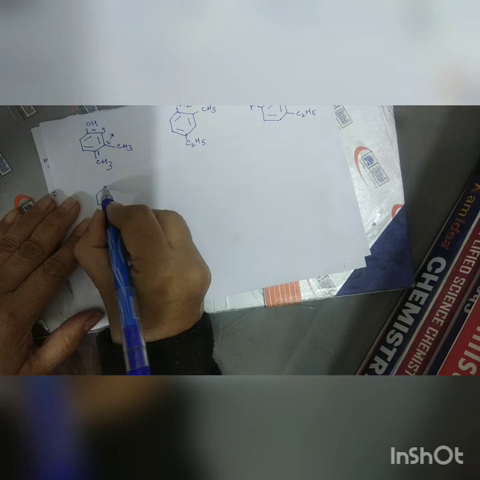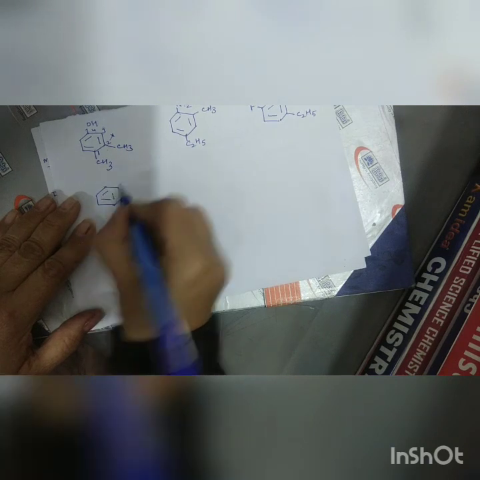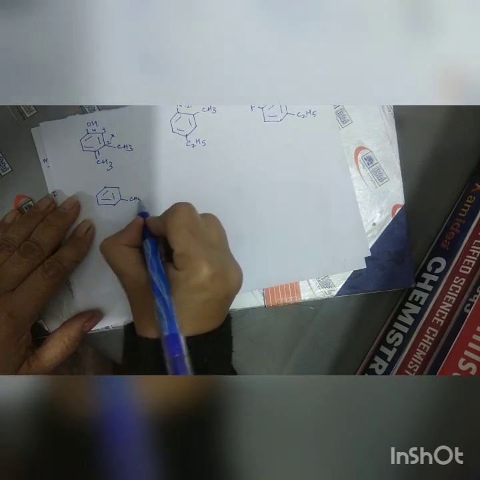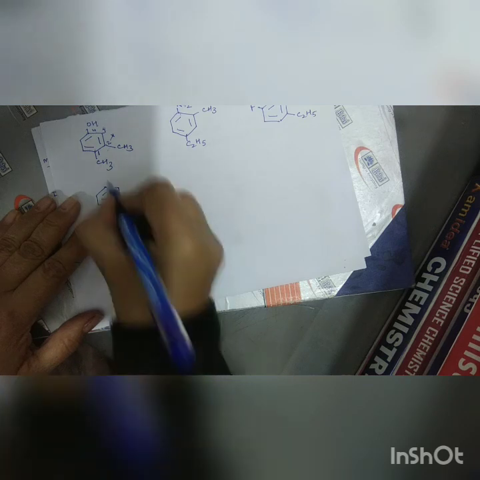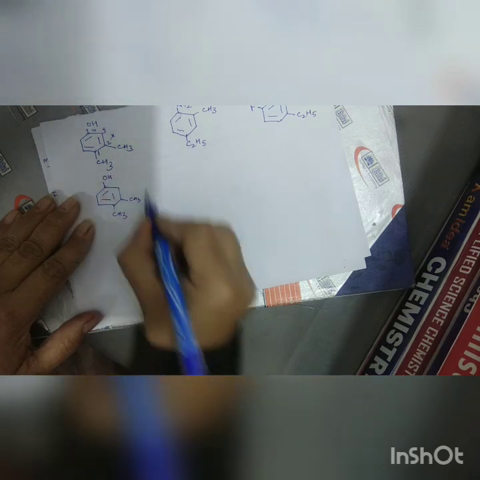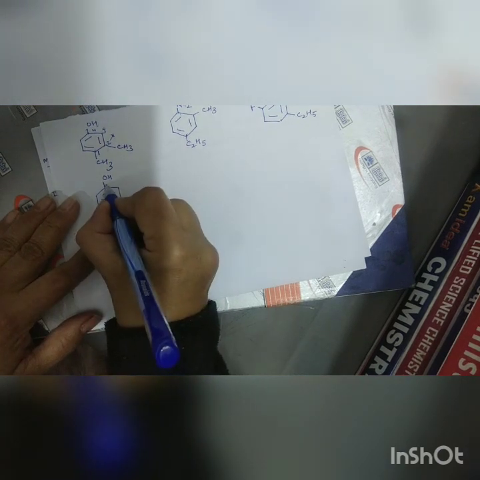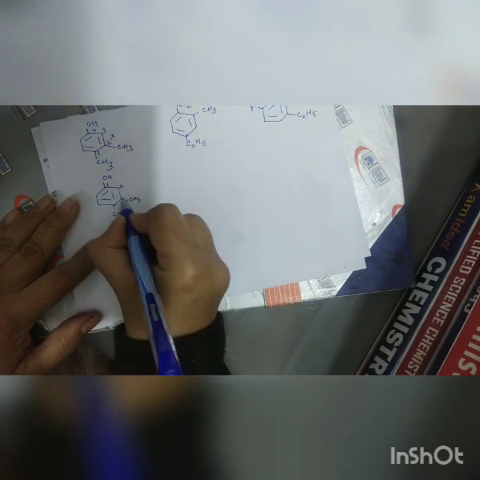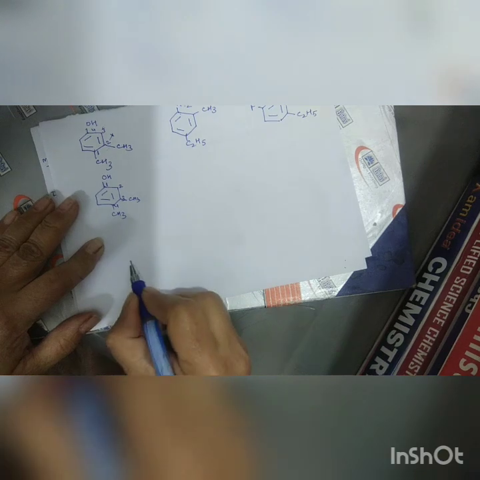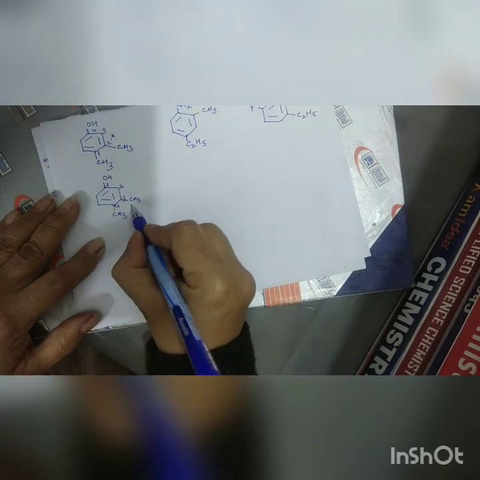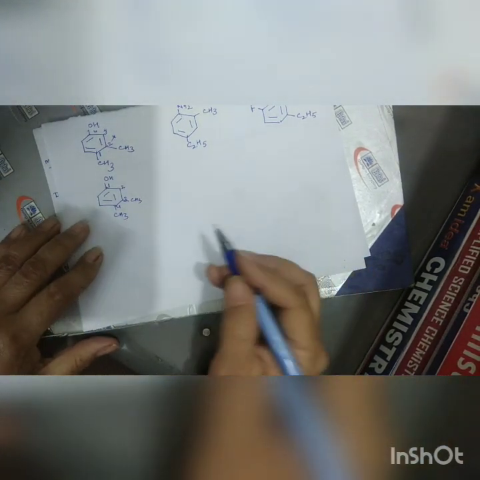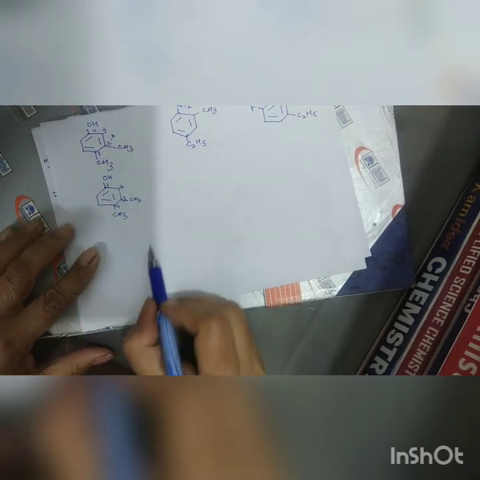Because always the functional group is given priority. So be very careful. If it is a functional group, the numbering will start from it. These are not functional, these are substituents, but this is a functional group. So it is given preference.